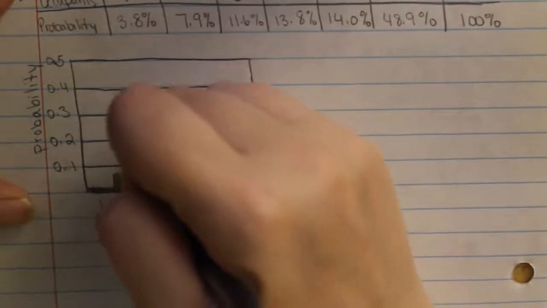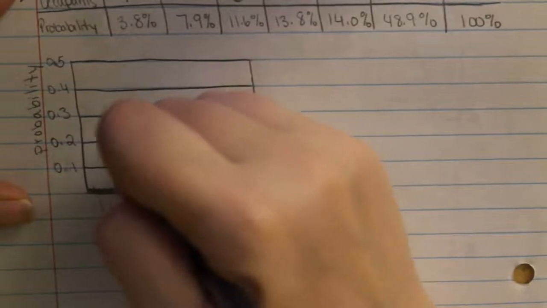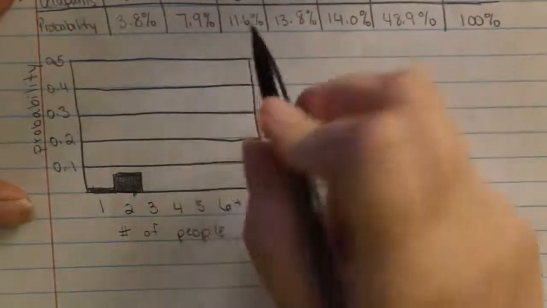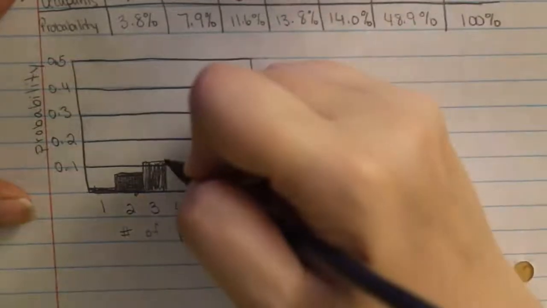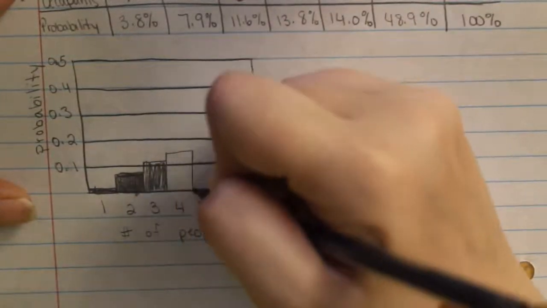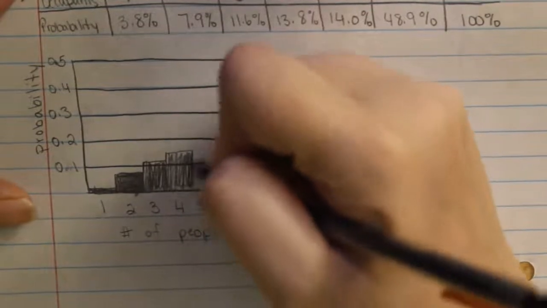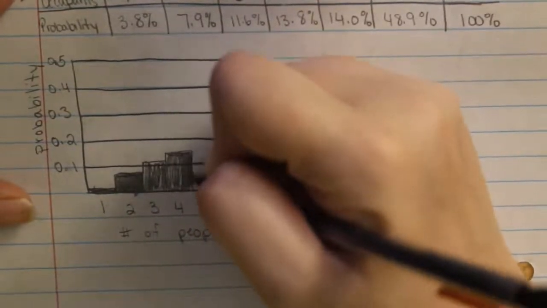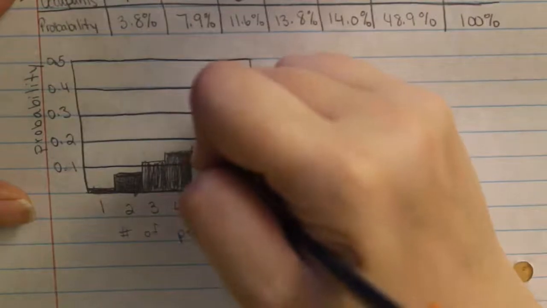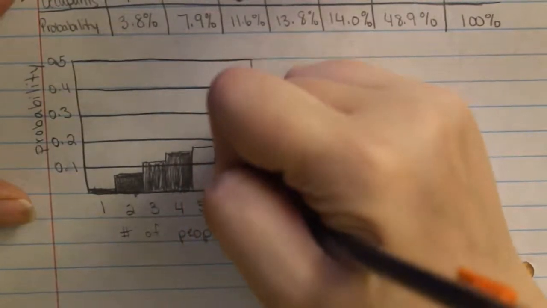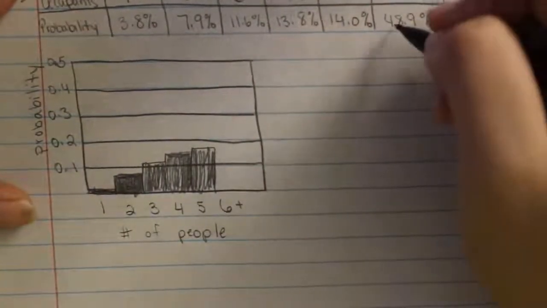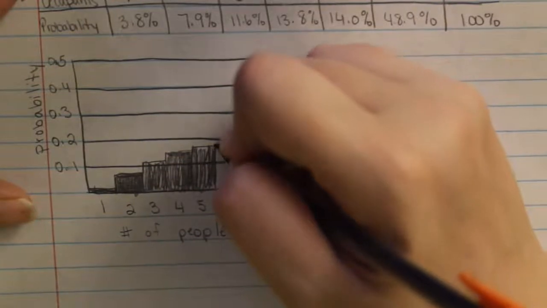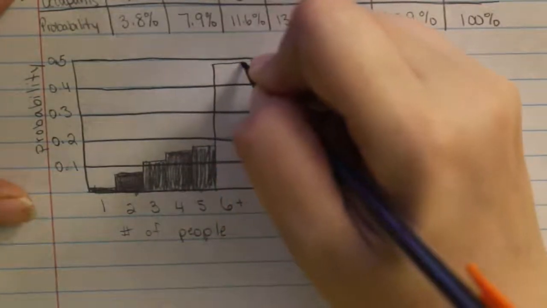But again, I can count how many people were in the household, so this is discrete data. 3 was 11.6, so I'm going to go just above this. 4 was 13.8, so I'm going to go just a little bit above that. Yes, I know my bars are not even, that's okay. 5 was 14, again, a little bit higher up. I know that should still be lower, but I went a little overboard. And then this is 0.48, so this one's all the way up here.